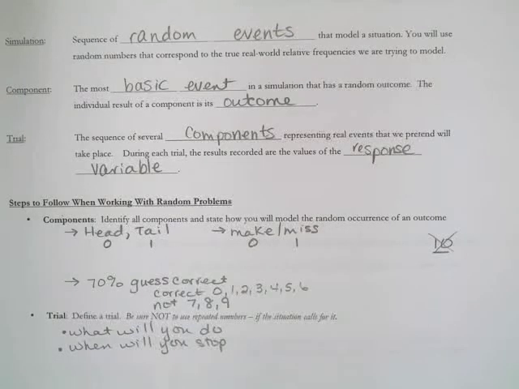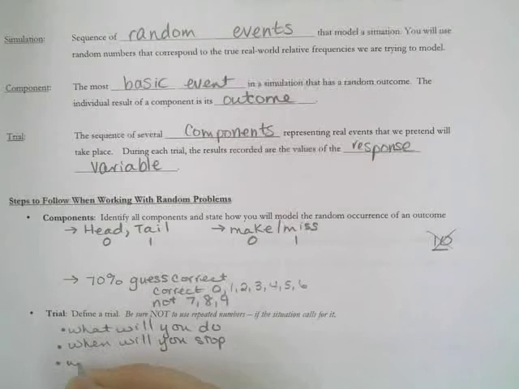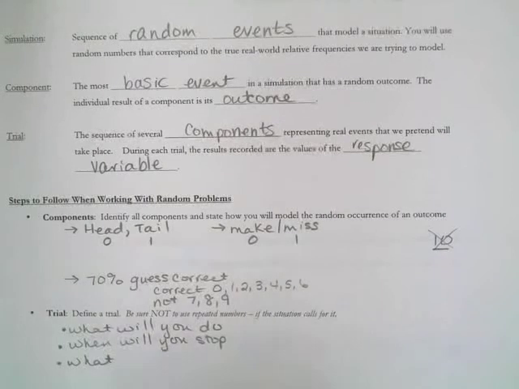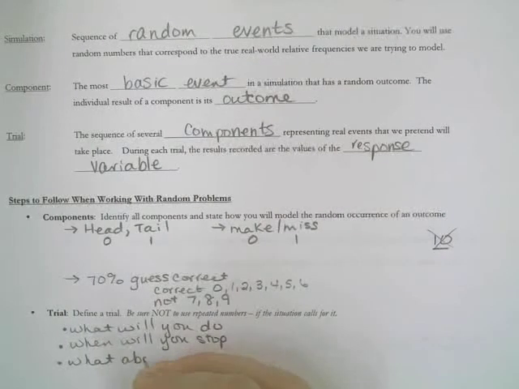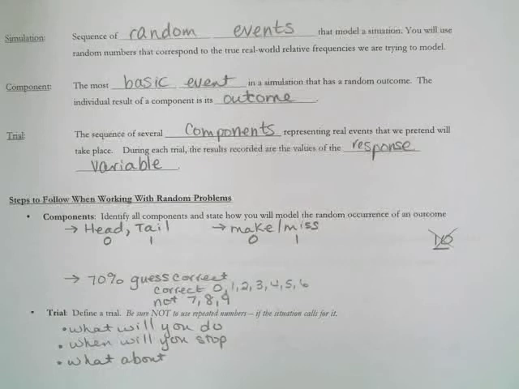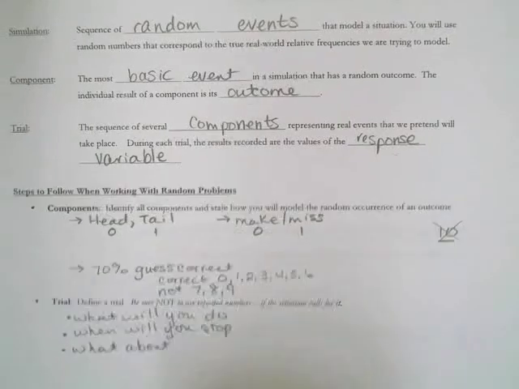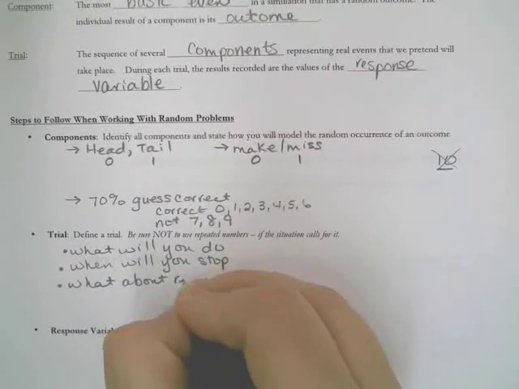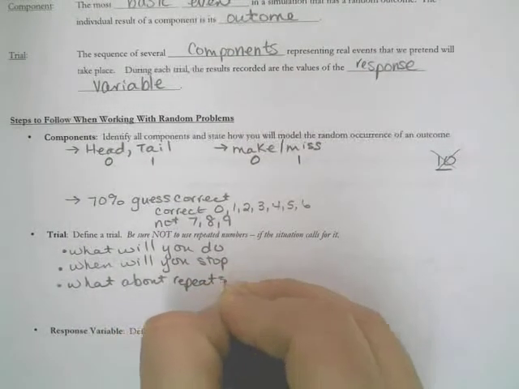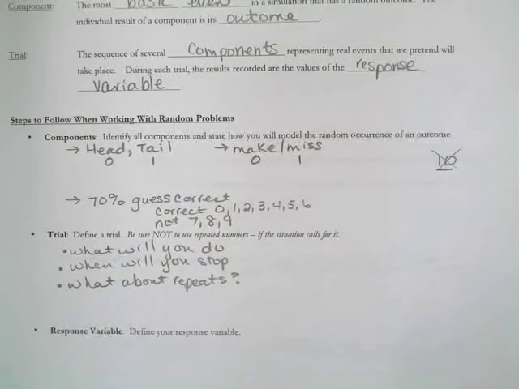Okay? If you're accepting repeats, you have to say repeats are okay. What if a repeat is not okay because it's already been assigned and that number can't come up again? Then you have to say repeats are not counted. What about repeats? And what about numbers that don't fit?